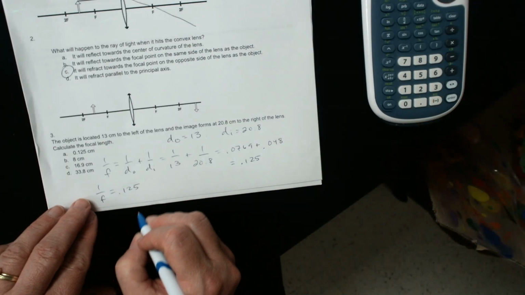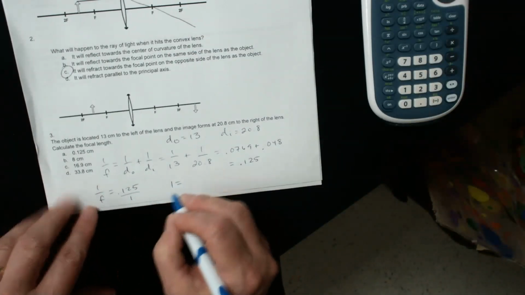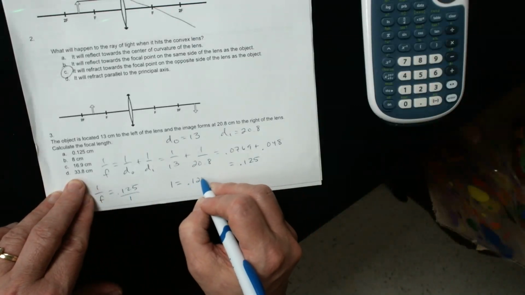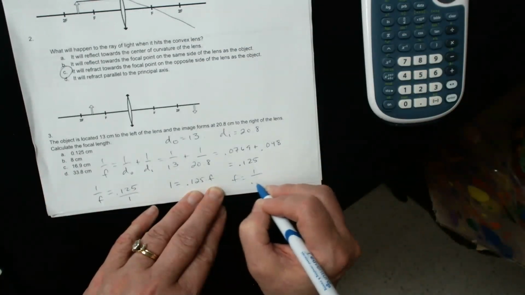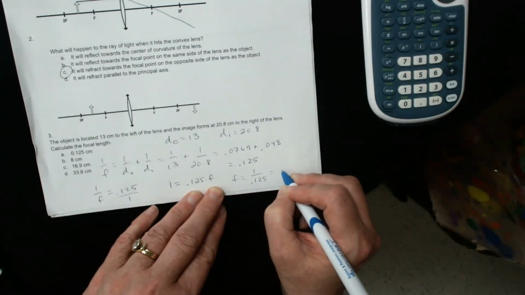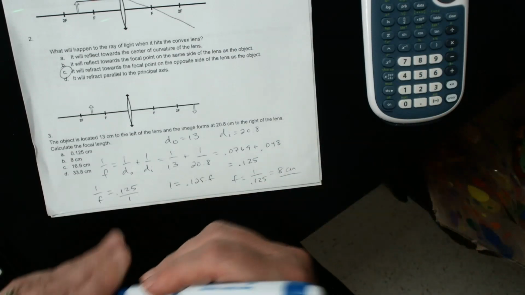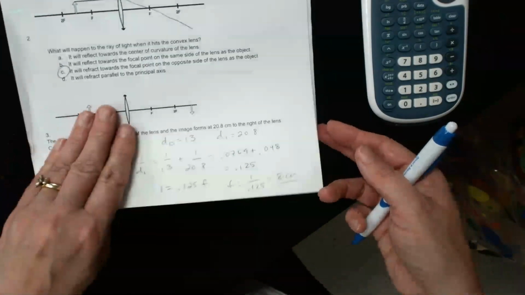So a lot of us have used crisscross where we multiply these two. We multiply these two. So 1 equals 0.125 times F. F is going to be equal to 1 over 0.125, and that is 8 centimeters. I think that's actually another one that was on our test. At least I remember the 8.